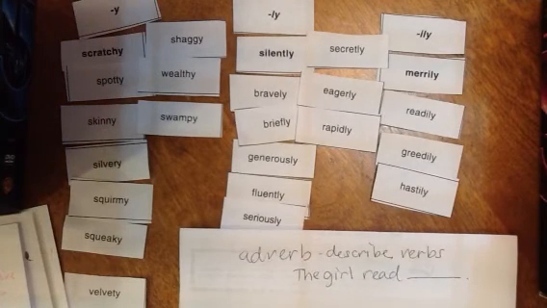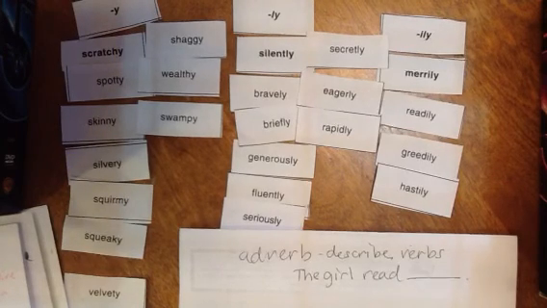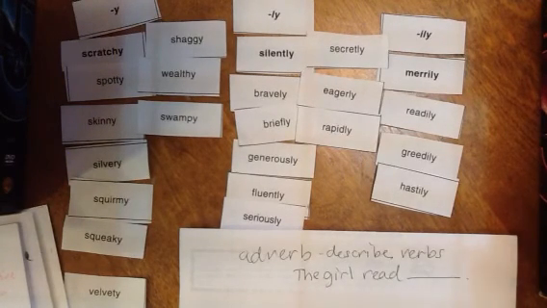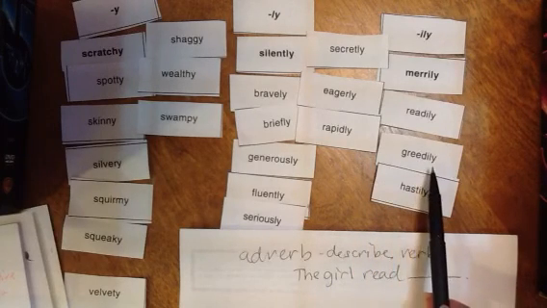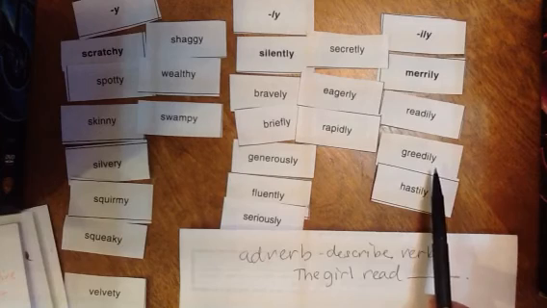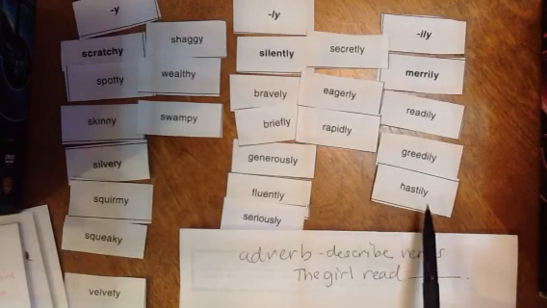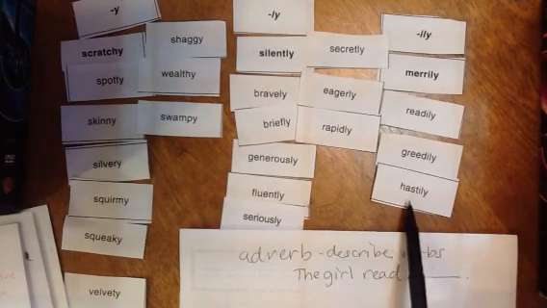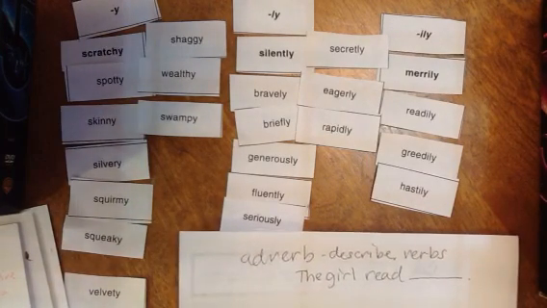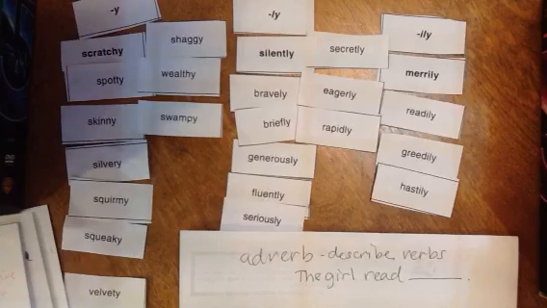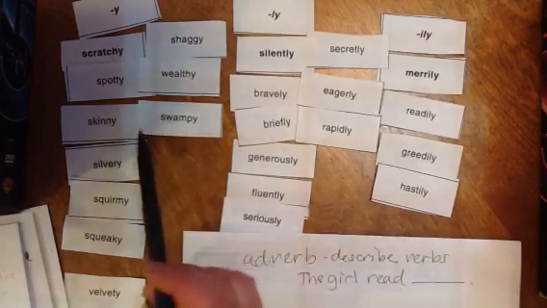If you readily do something, you're doing it. I'm readily able to help you. I'm willing to help you. Okay? The girl read greedily. She wasn't sharing the book. She was just like, mine. She read hastily. She read so fast. She did it in haste. These words are challenging. You guys are definitely up for the challenge. Be aware that we're working with adjectives.